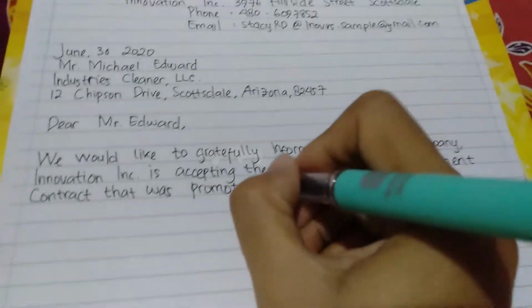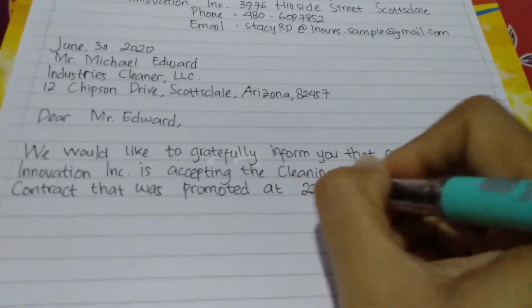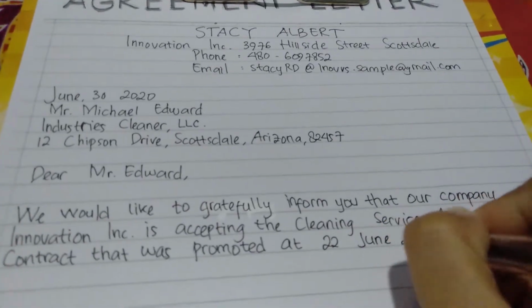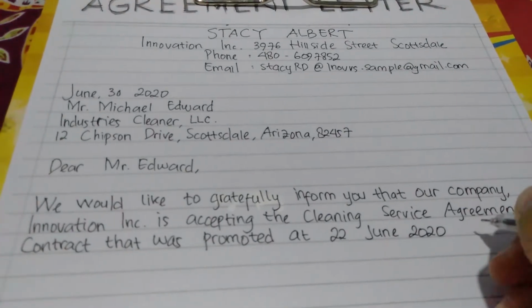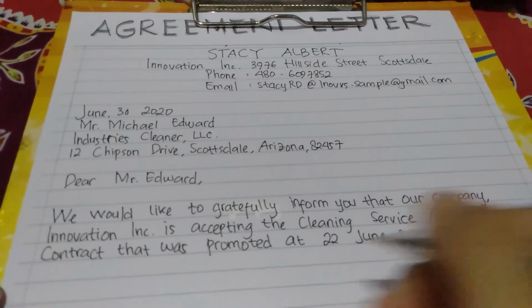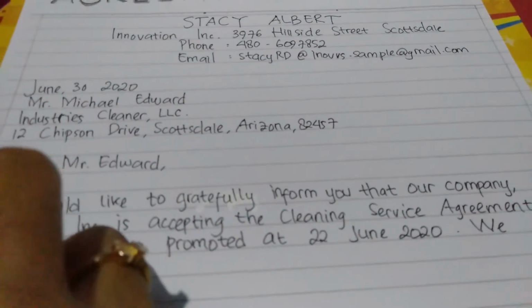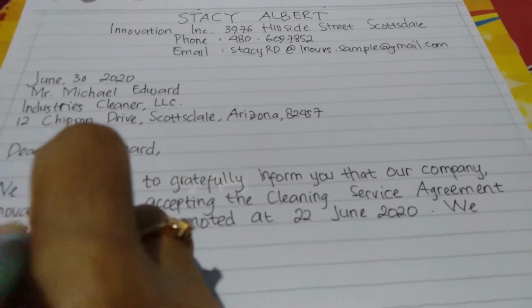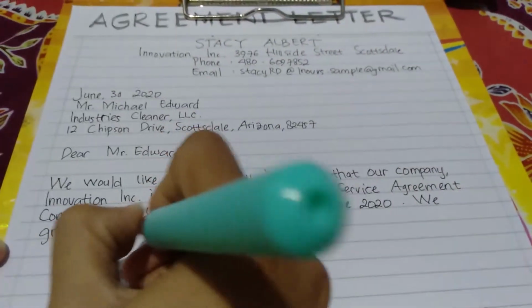For example, like this one, Stacy Albert, as the Innovations Incorporation, wants to inform the reader, Mr. Michael, that his company is accepting the cleaning service agreement contract which is promoted by Mr. Michael's company, Industries Cleaner LLC.